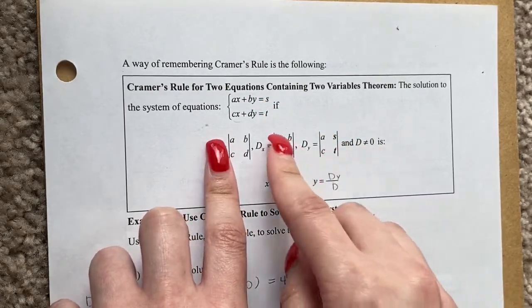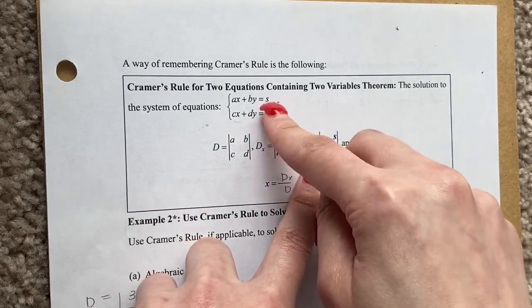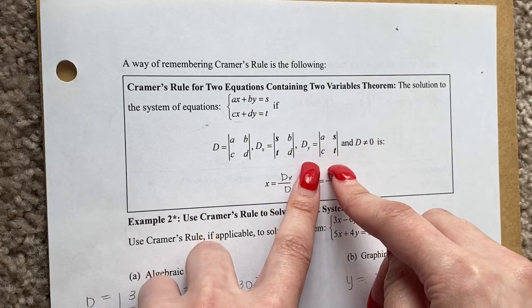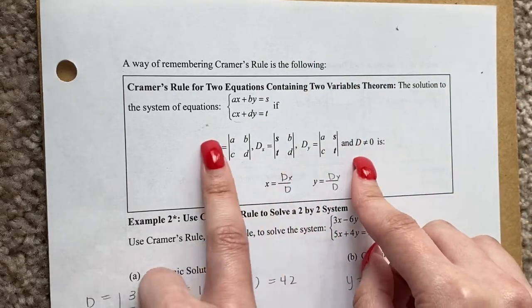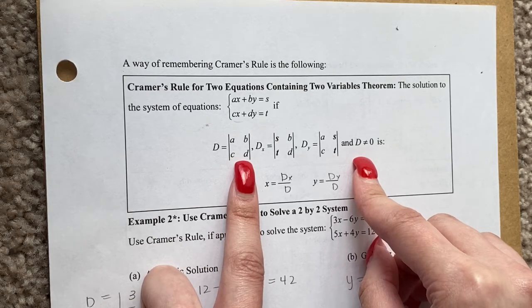And then the determinant where you replace the y column by the constant column. The only condition that you need to meet is that the determinant of the original one needs to be different than 0.